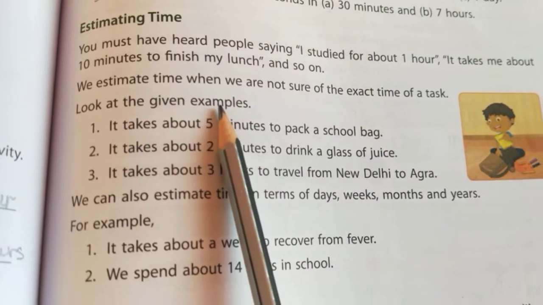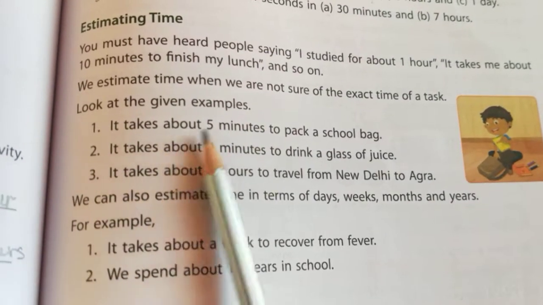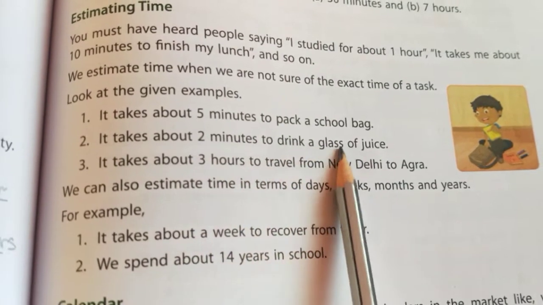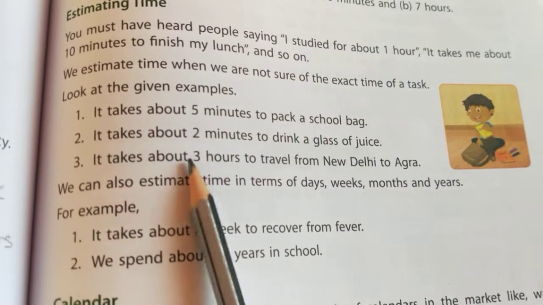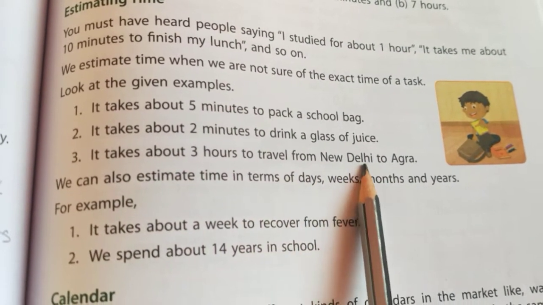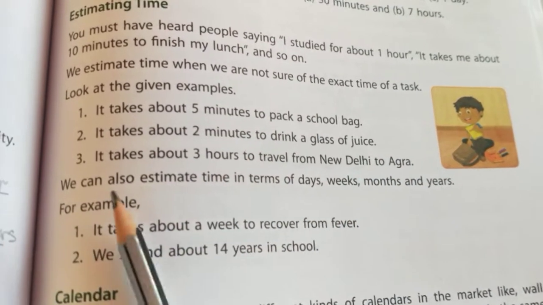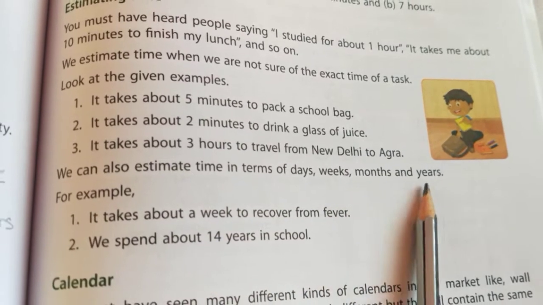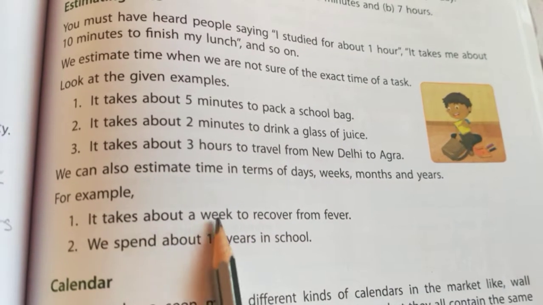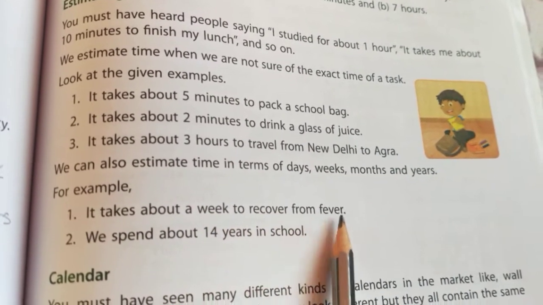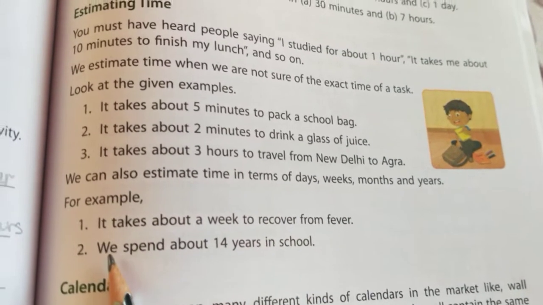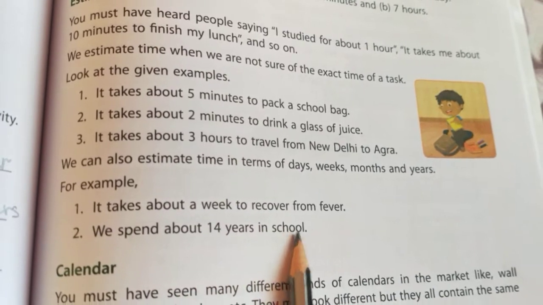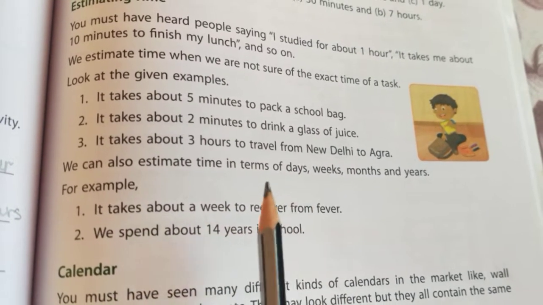Look at the given examples. It takes about 5 minutes to pack a school bag. It takes about 2 minutes to drink a glass of juice. It takes about 3 hours to travel from New Delhi to Agra. We can also estimate time in terms of days, weeks, months and years. For example, it takes about a week to recover from fever, and we spend about 14 years in school. This is the estimation of time.